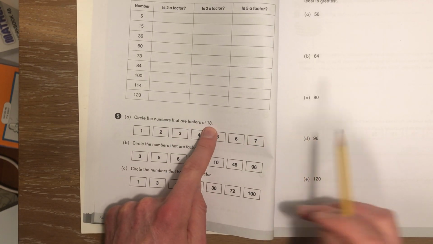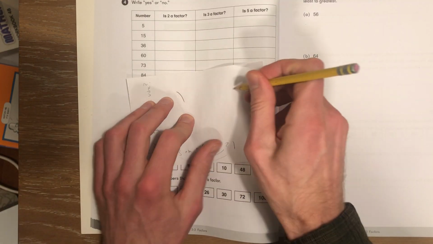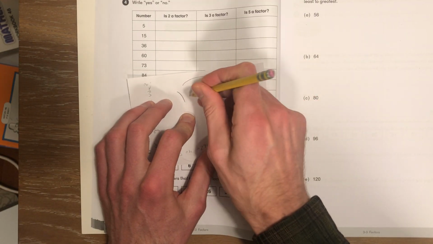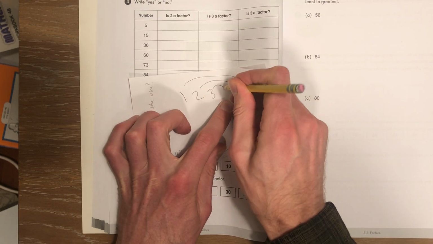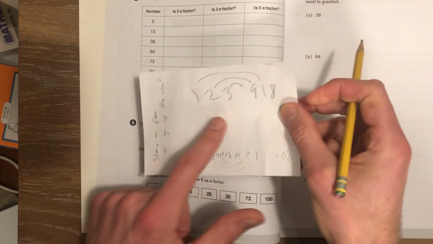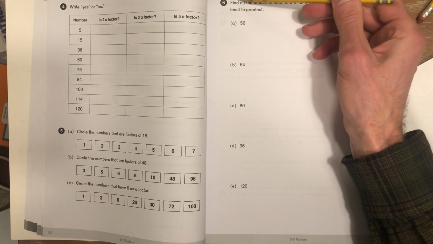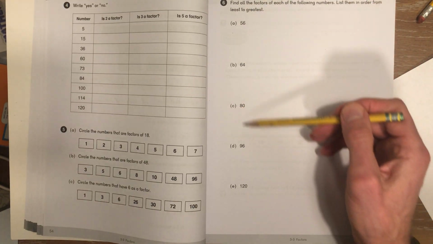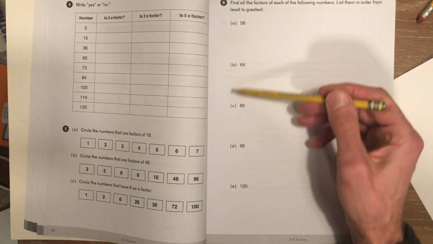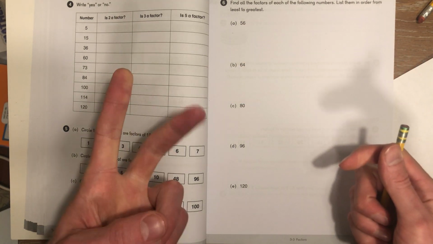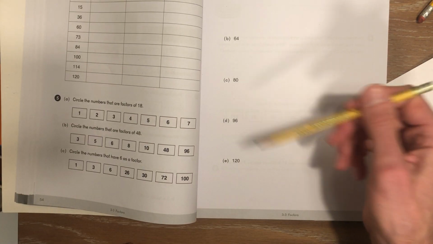What are the factors of 18? It might help you just to do the factors of 18. Well, I know 1 times 18 is 18. I know 2 times 9 is 18. I know 3 times what is 18? So just do that for each one of these. And then for this last one, I solved 80 for you. Please just do 3 of these from page 55. And you can skip 2.